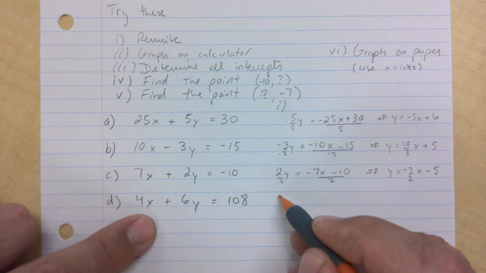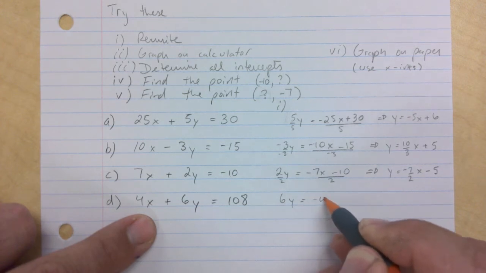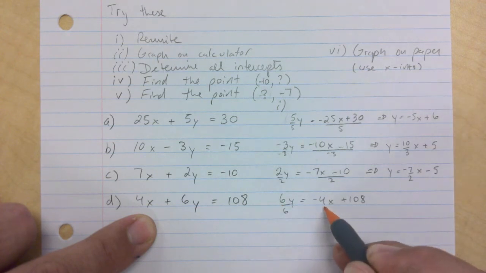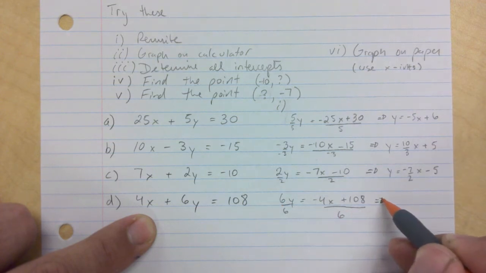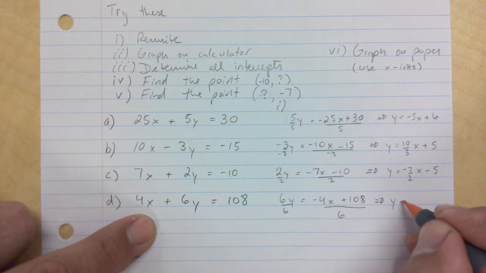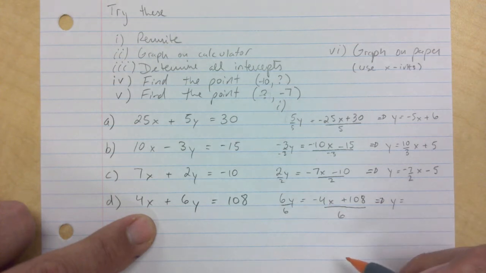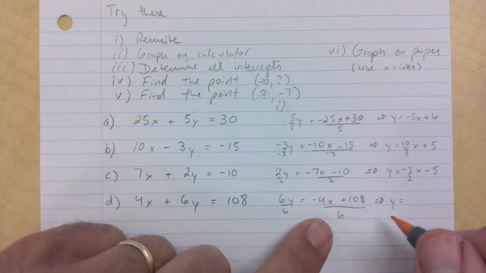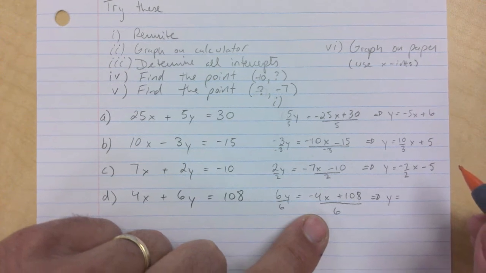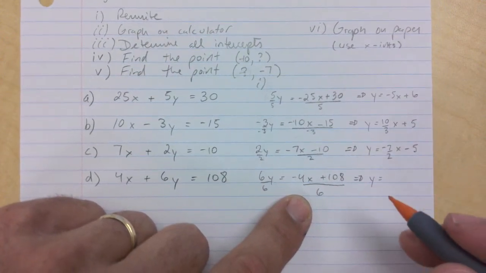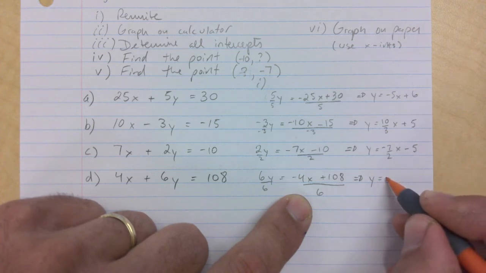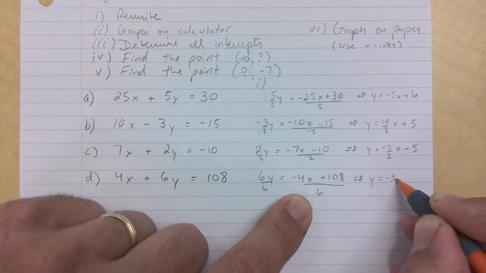Okay, and here we have 6y is equal to negative 4x plus 108. Divide both sides by 6. And that would be y is equal to, yes, this reduces to 2/3, but if you leave it as negative 4 over 6, it's okay. In IPR, they would have made you reduce it. We don't really care because we're going to end up graphing this thing, right? So this is not really your final answer. So I'm going to leave it like that, maybe.